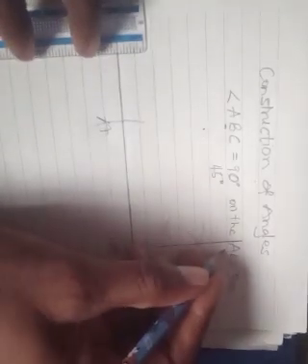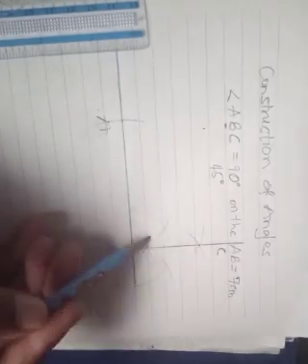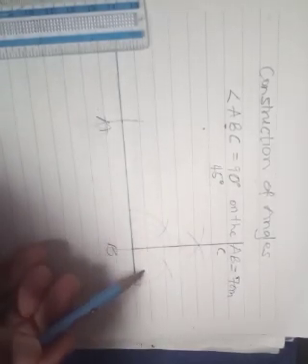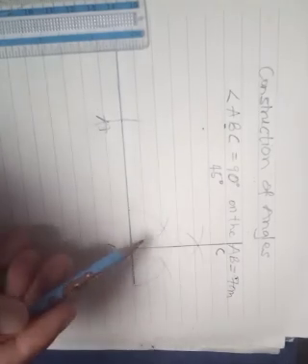All right, so I will label here C. No dimension is given. So this is angle ABC. It means the angle here is 90 and the angle here is also 90. But when we are doing construction, we always look for the interior angle.